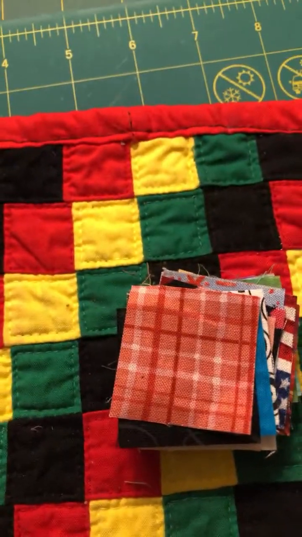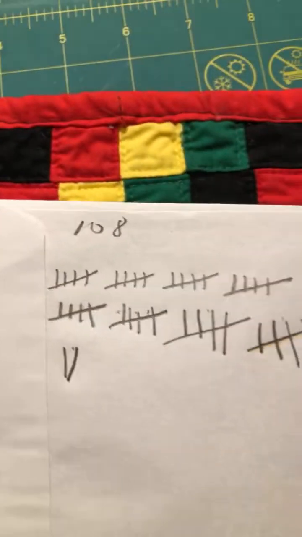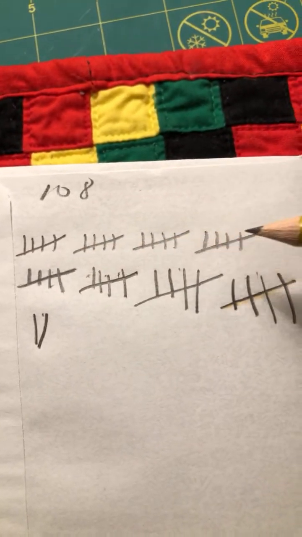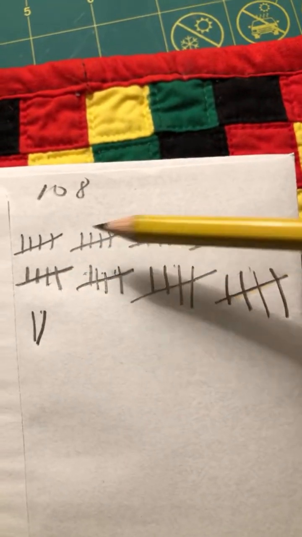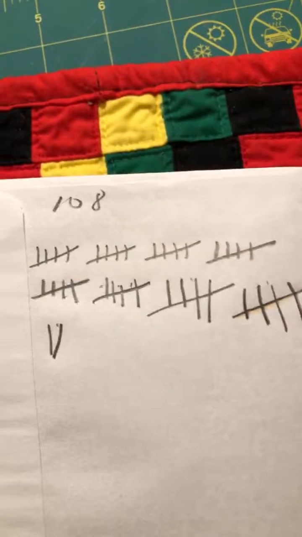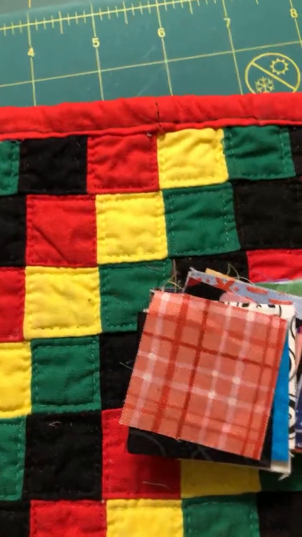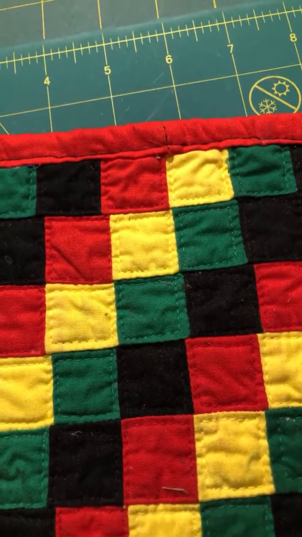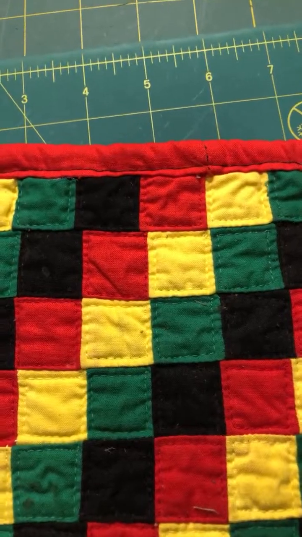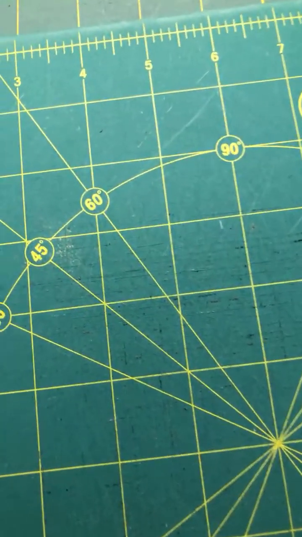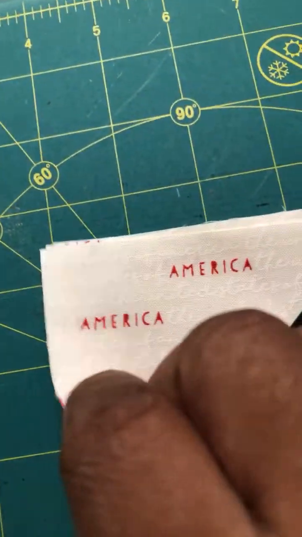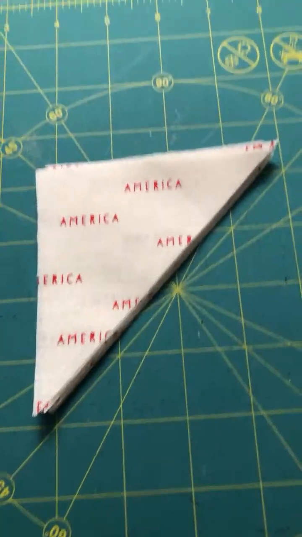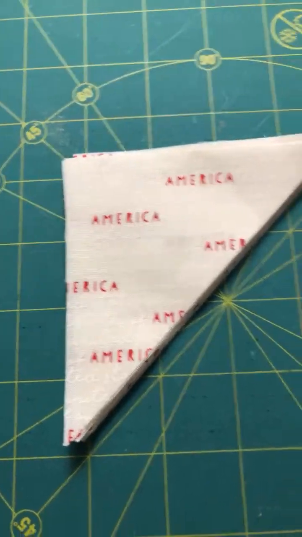And then I was telling you all, when I have a quilt project, this is how I keep up with how many squares I cut. I just do it in fives, and then strike. Now, I do have this print. These are some half square triangles that I didn't use from a previous project.